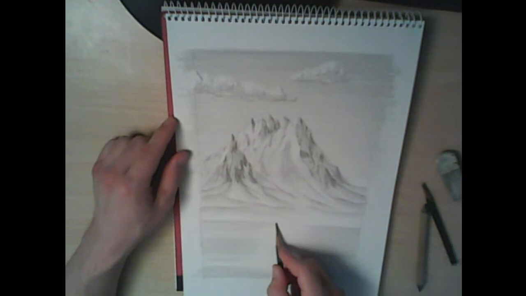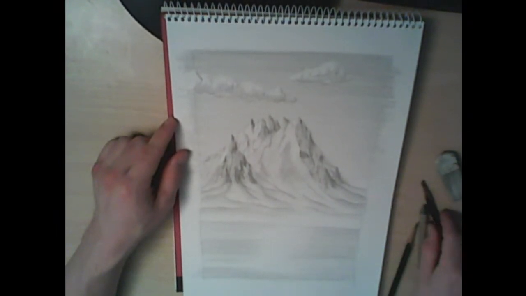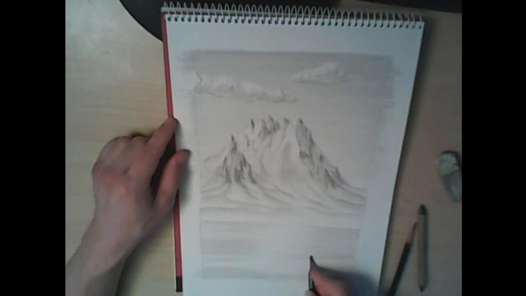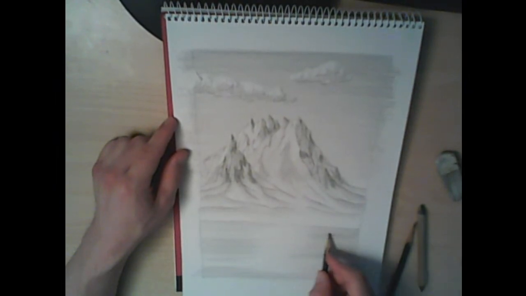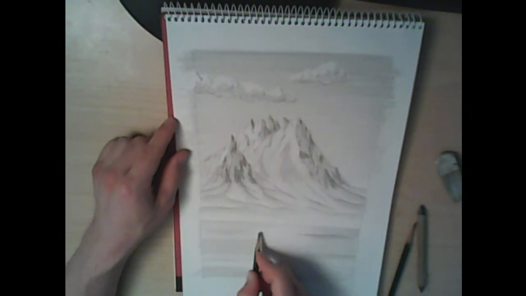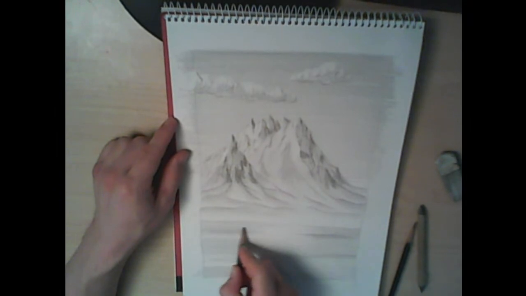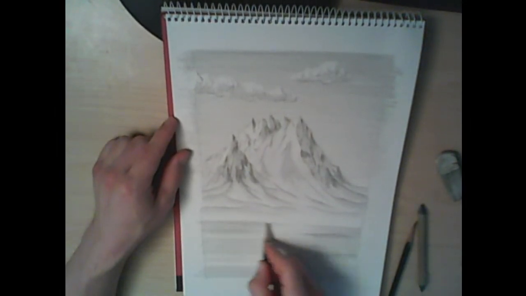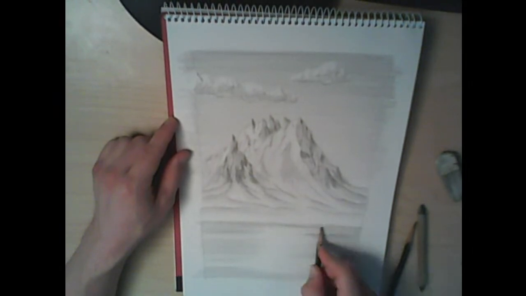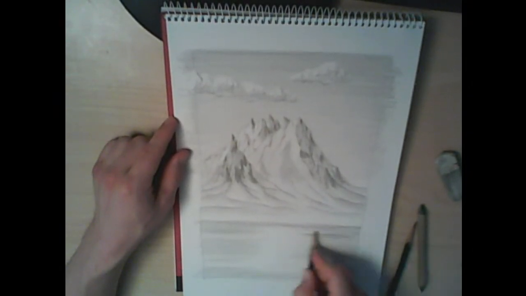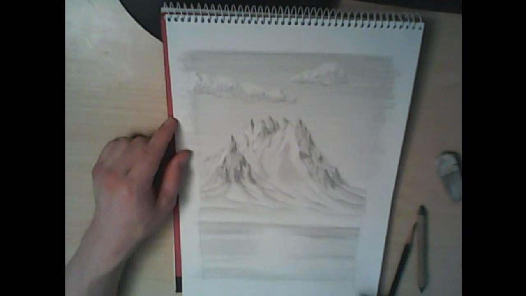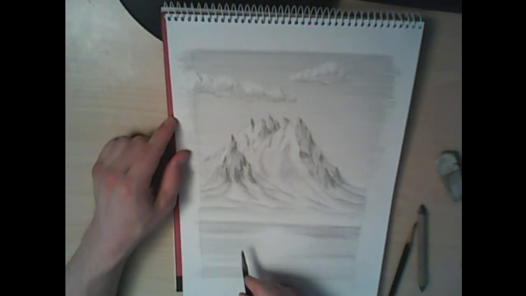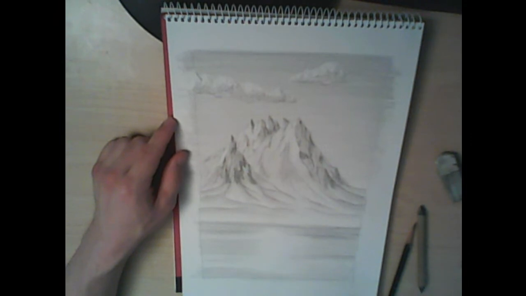And then I'll go in with a 3B pencil, making some areas even darker, especially at the back. Way behind there. And I left this blank area where the reflection of the sun is coming down.